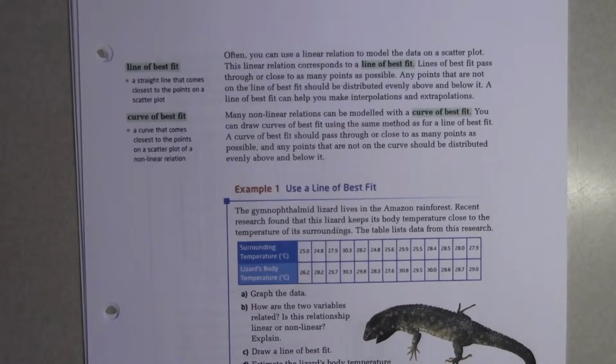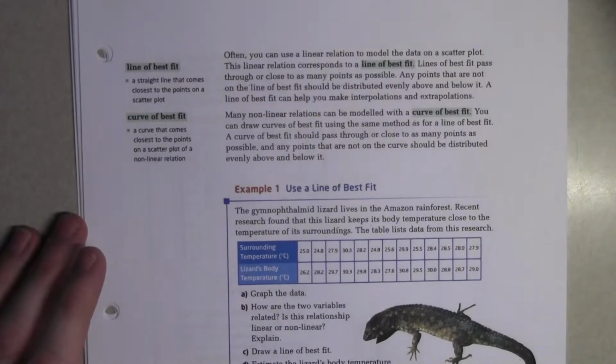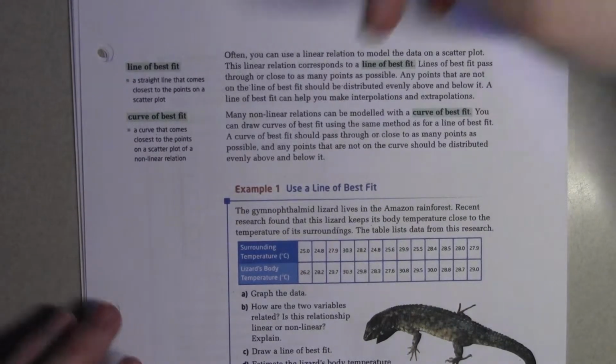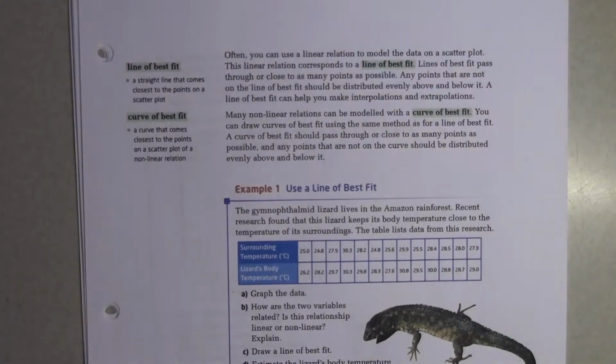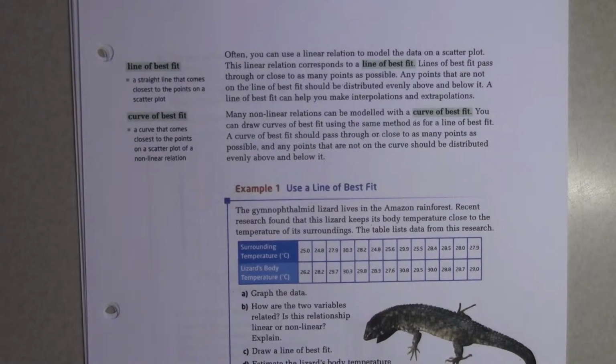Good. Line of best fit. It's a straight line that comes closest to the points on a scatter plot. A curve of best fit, it's a curve, comes closest to the points on a scatter plot. Is this new for anybody?